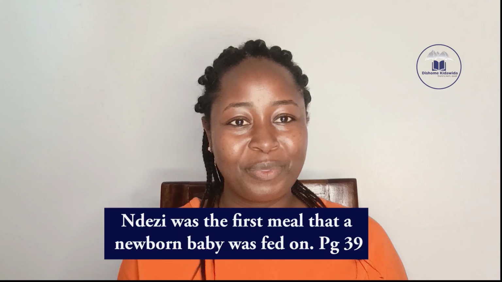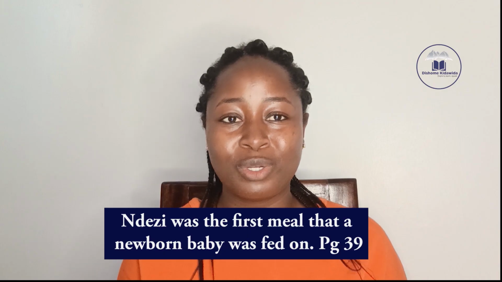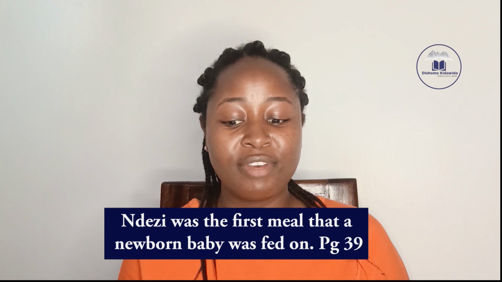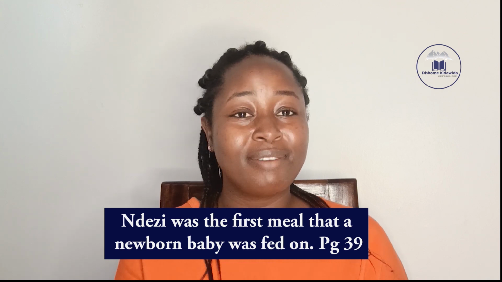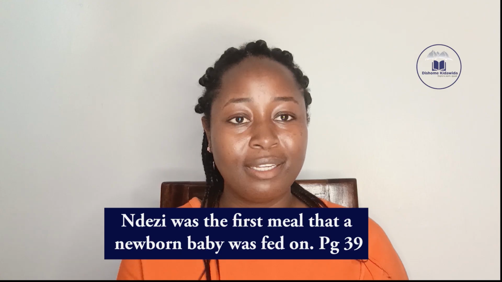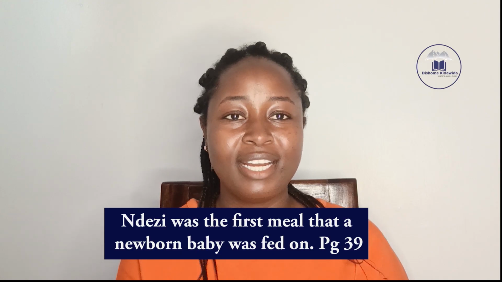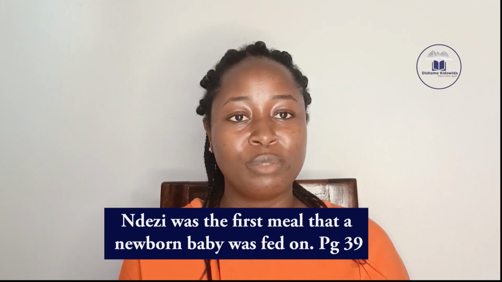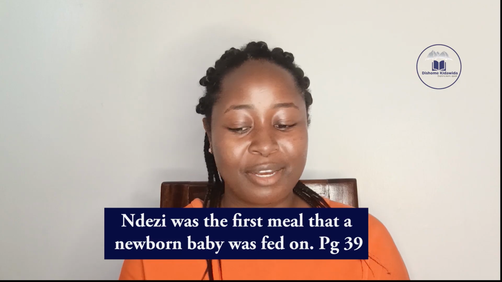Another thing to note is that ndezi was actually a unique type of banana, and it was given a special role. I don't know again why this was given to this specific type of bananas. Ndezi was the first meal that was given to a newborn in the Dawida community, again during the ancient days. And this again is spoken about by Frank Mcharo in his book. This is found on page 39.